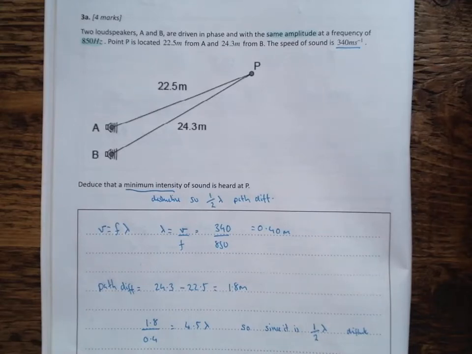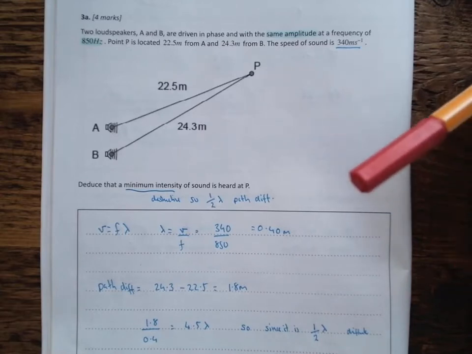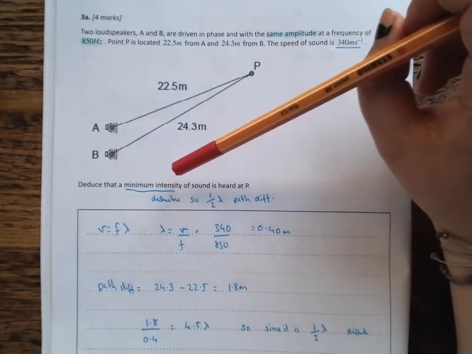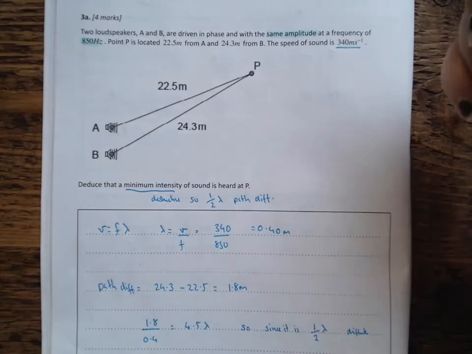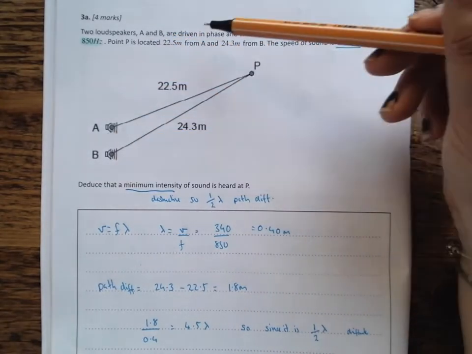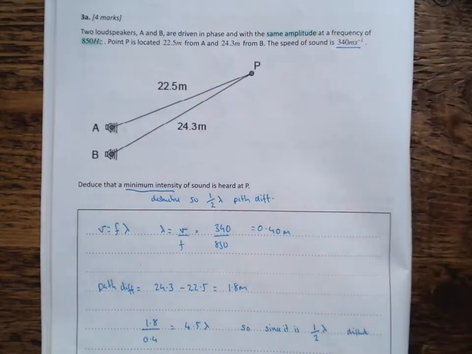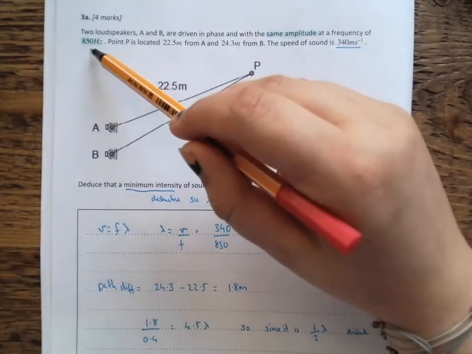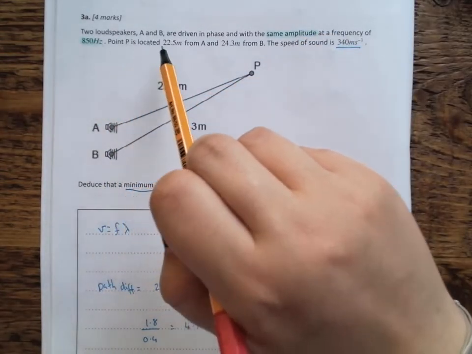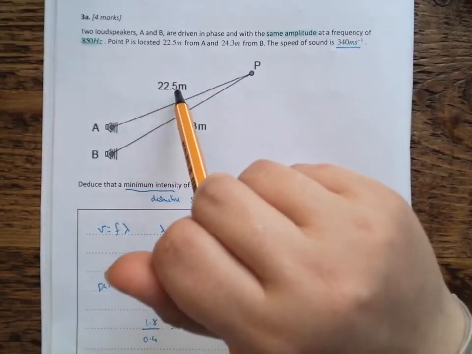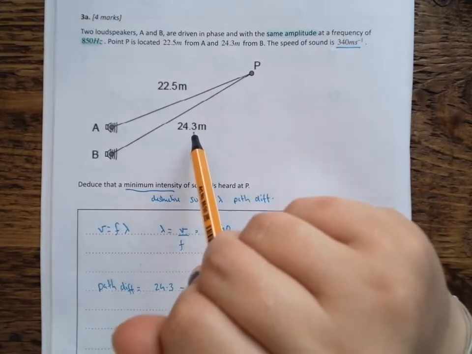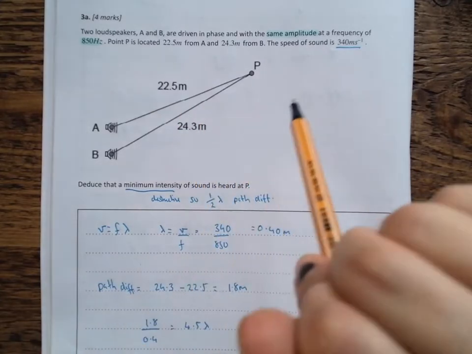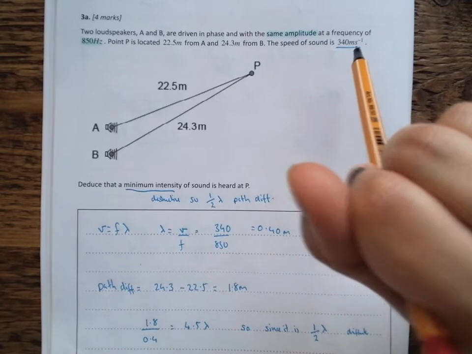Okay, so the first of our wave questions, and this was all about intensity and interference. We've been told here that A and B are both in phase with the same amplitude, therefore coherent sources, with a frequency of 150 hertz. One is located 2.25 meters away, and the other is 224.3 meters away, and they are emitting at the speed of sound.